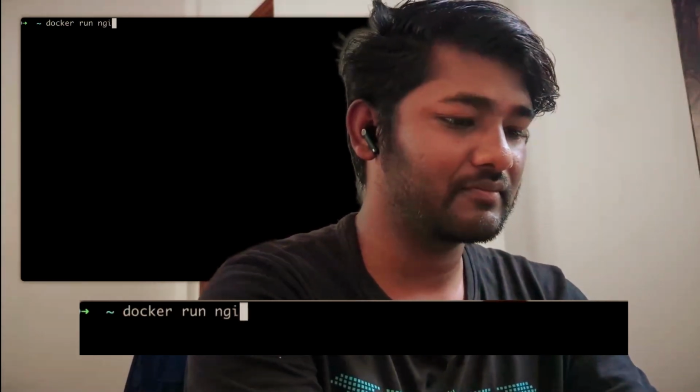Alright, welcome back. Before we move forward, I just wanted to show you something. I know we are yet to start with the hands-on, so bear with me for that. But I want you to understand all the fundamentals so that your base is strong, so that we can move forward, right? So what will happen when I run docker run nginx?